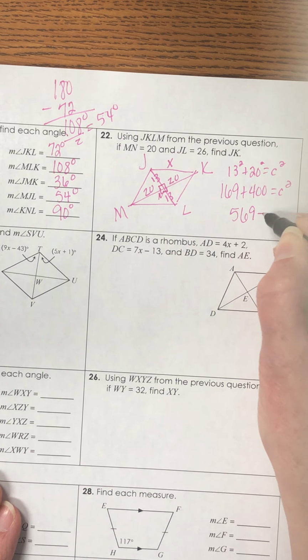Number 25, you have a square. So a square has all the properties of a rhombus, a rectangle, and a parallelogram. So it's a pretty busy shape. All right, so we're looking for all the angle measures. I know that each individual angle is 90 degrees.